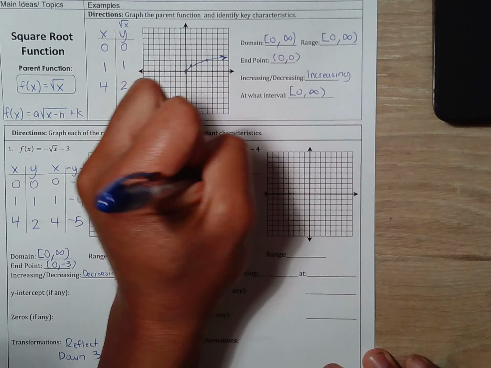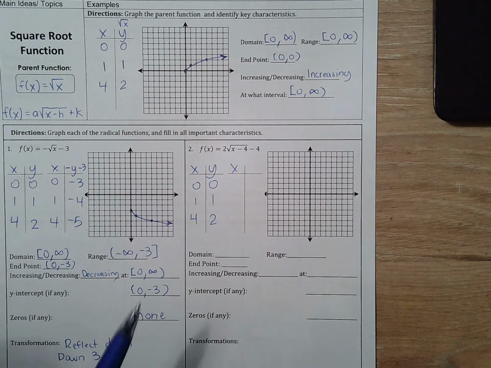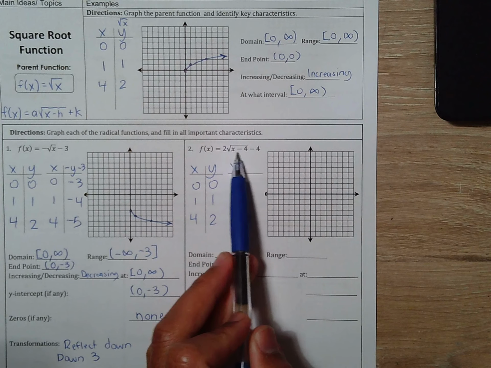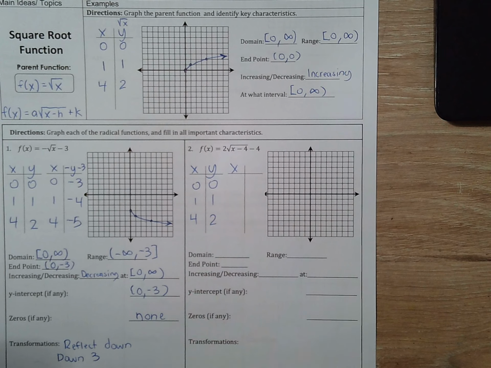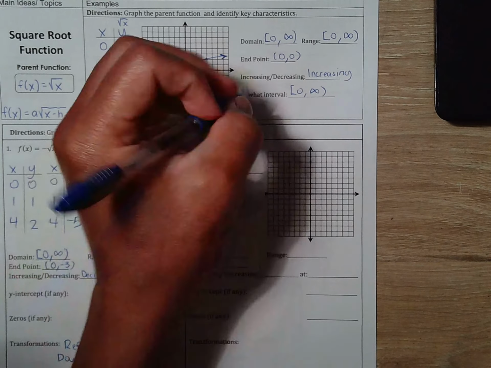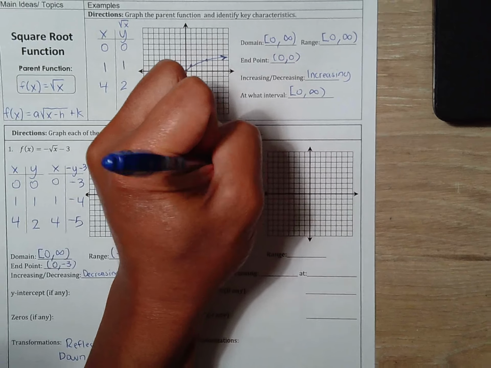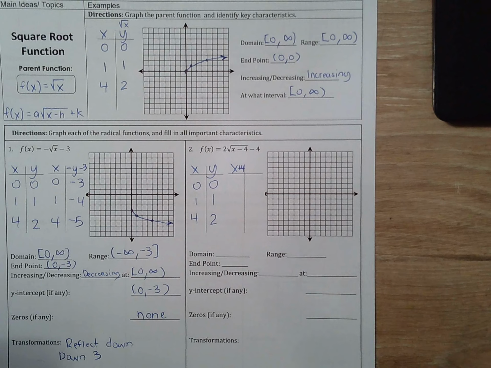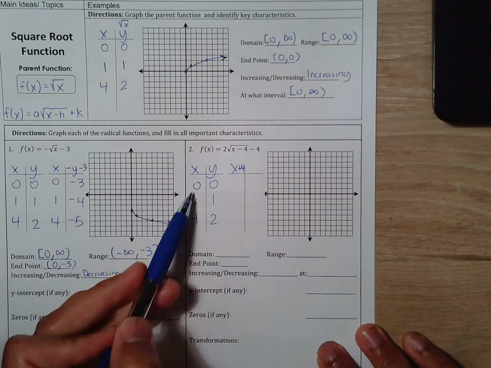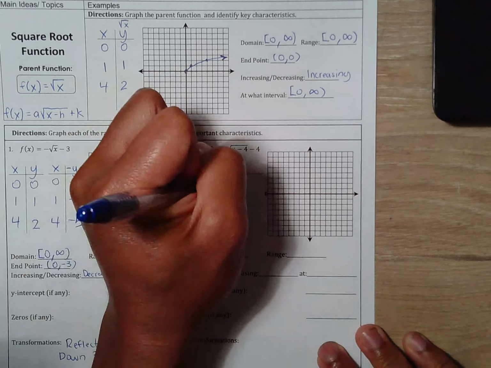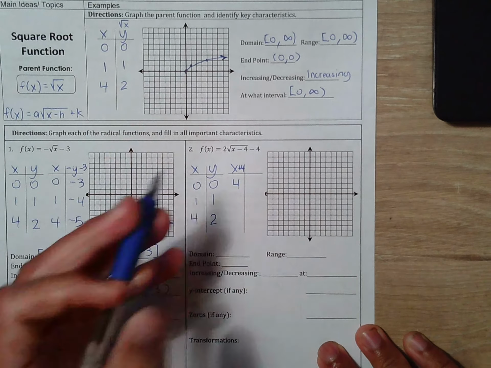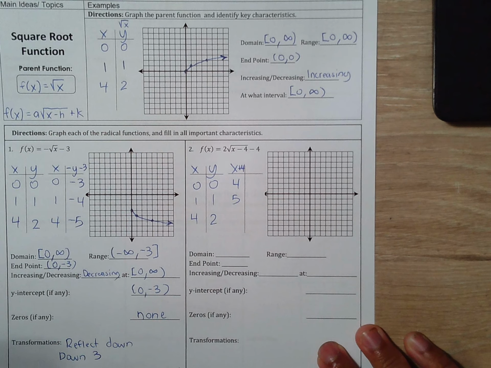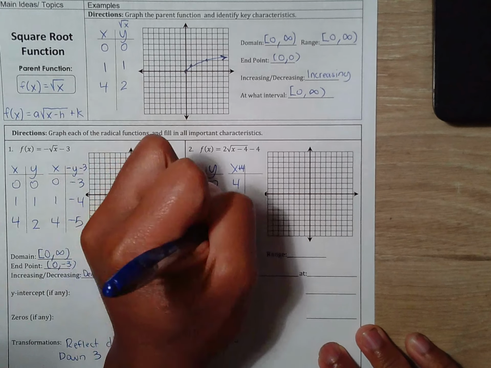Next, x and y, we apply our transformations. So now we have an h value. This -4 is underneath the radical. So remember, we always say it's the opposite. X minus 4 is going to shift it to the right 4. So let's go ahead and add 4 to each of these x values. 0 plus 4 gives me 4. 1 plus 4 gives me 5. And 4 plus 4 gives me 8.